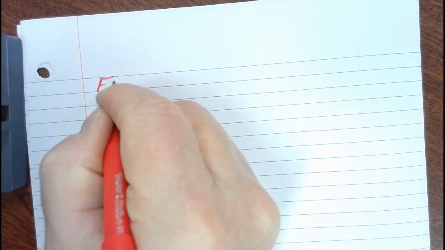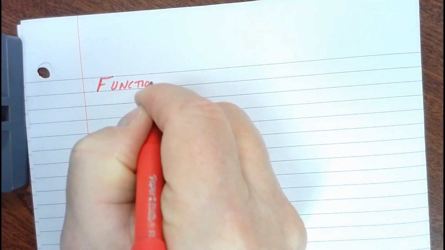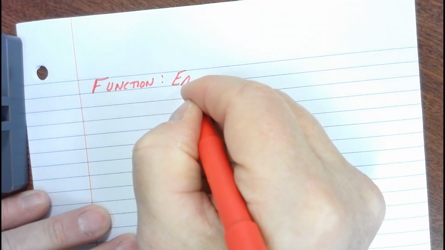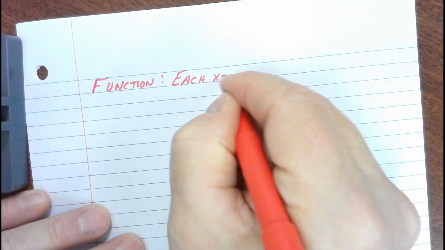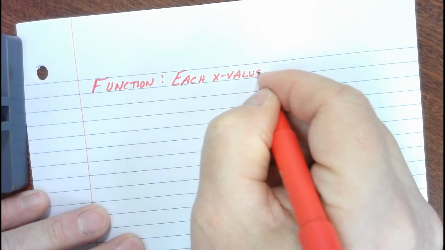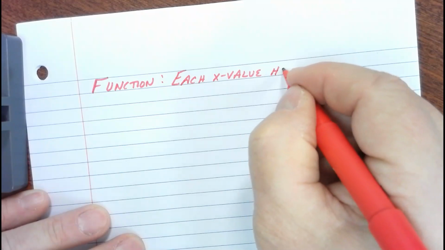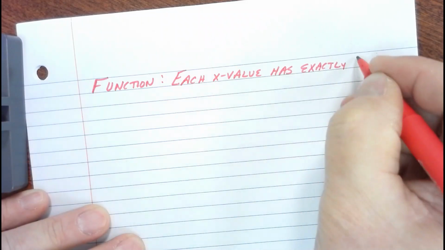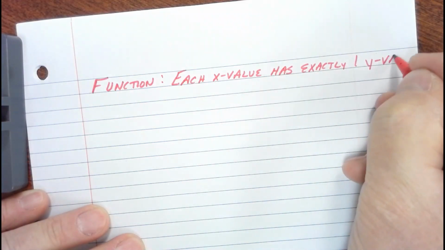So again, taking some review from a previous section, we're going to review what it means to call something a function. And remember, that is very simply each x value has exactly one y value.